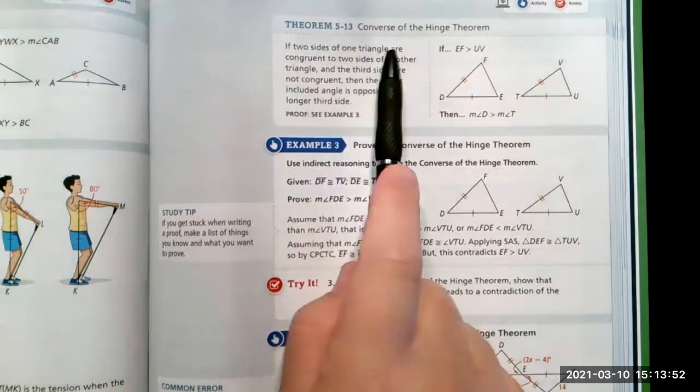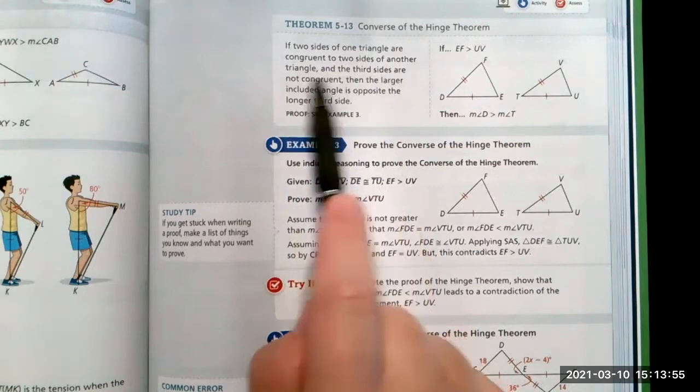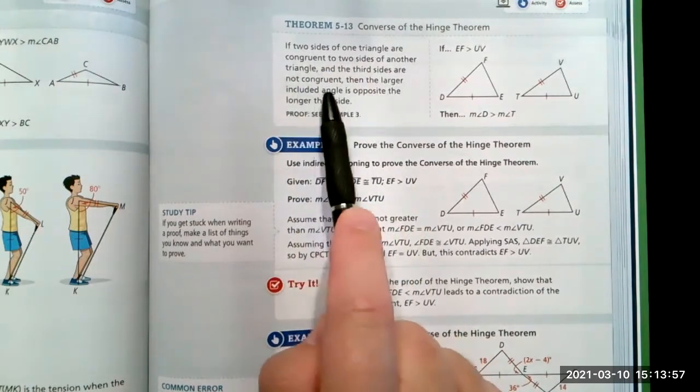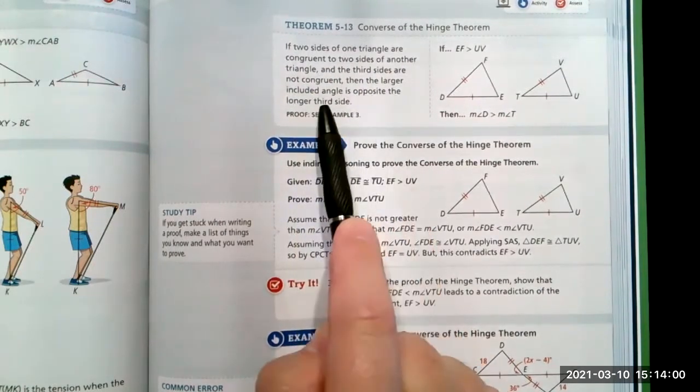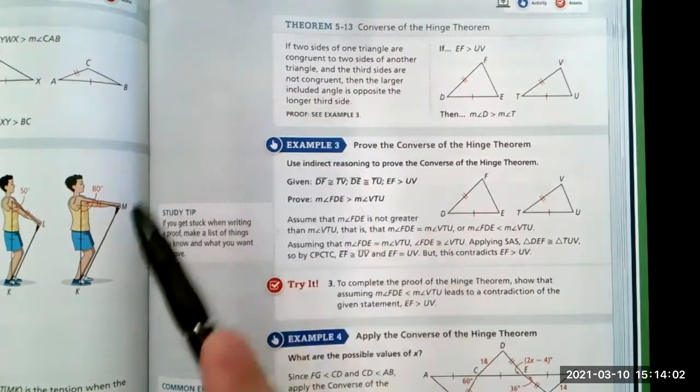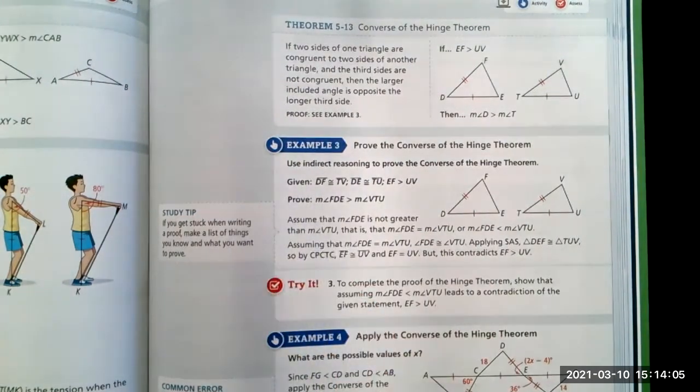Now this is saying basically the same stuff: and the third sides are not congruent, then the larger included angle is opposite the longer side. It's basically saying the same thing. Just keep in mind that those two things go hand in hand. If you're looking at a triangle and you're given that third side, the longer third side will be opposite the larger angle, or vice versa. If you're given two triangles with two angles, the larger angle will be opposite the longer third side. So it's kind of saying the same thing, just backwards.